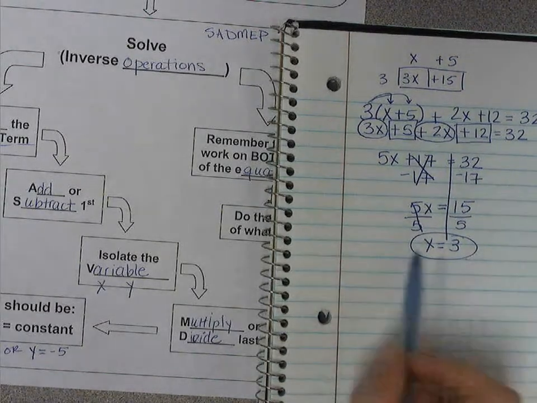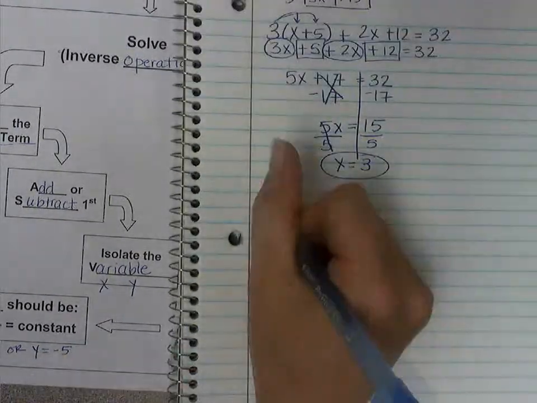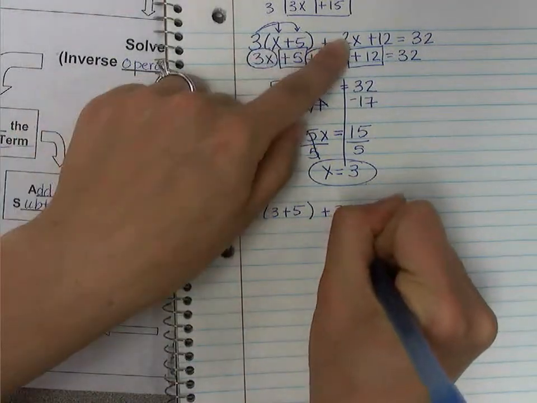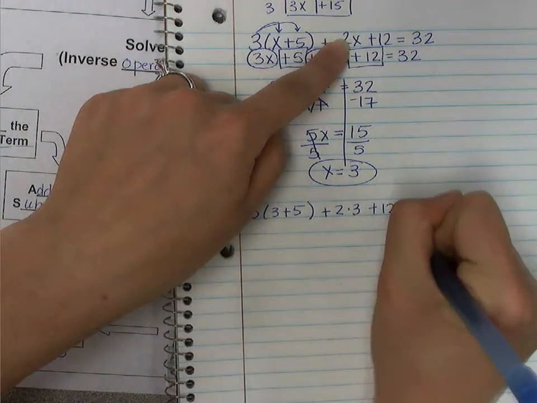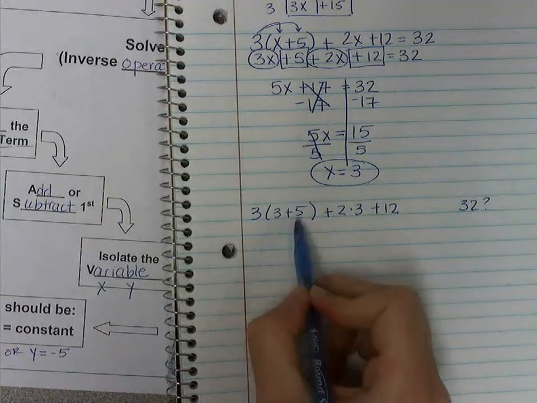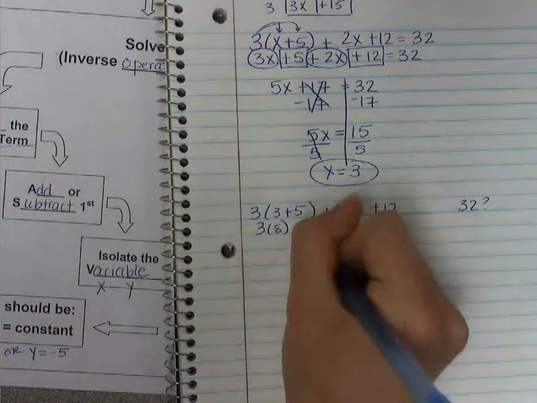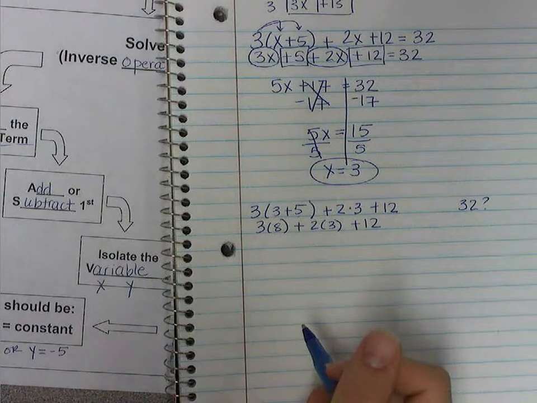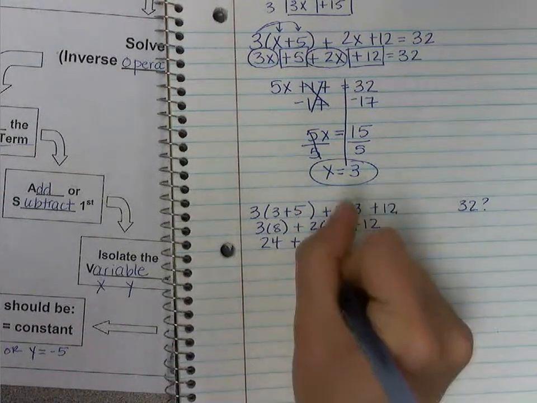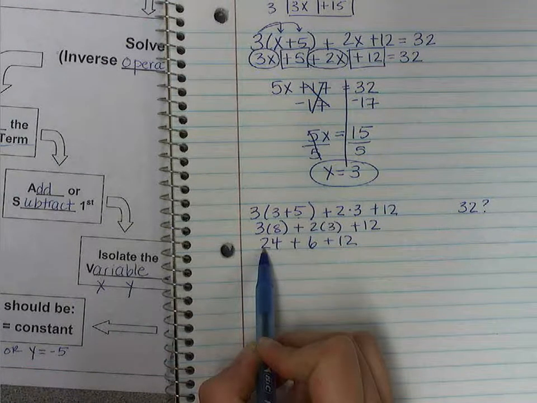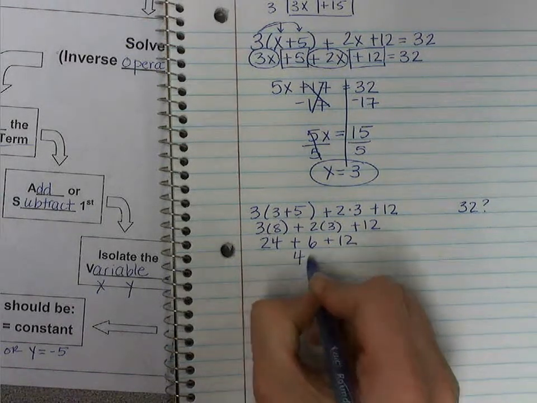And of course we can check by going all the way back to our original equation and making sure we get the right answer. So instead of an x, I'm going to put a 3. Plus 2 times 3 plus 12, and I'm hoping I get 32 as my answer. So 3 plus 5 is 8, so I've got 3 times 8 plus 2 times 3 plus 12. So 3 times 8 is 24, plus 6 plus 12. Uh-oh, somehow I'm getting something too big. So I got 42.